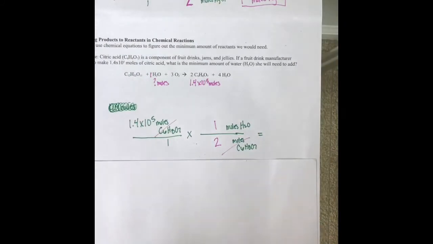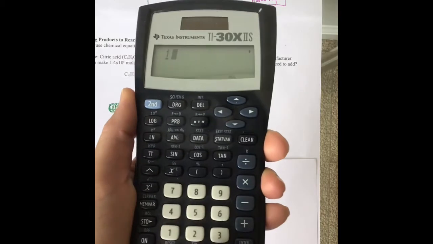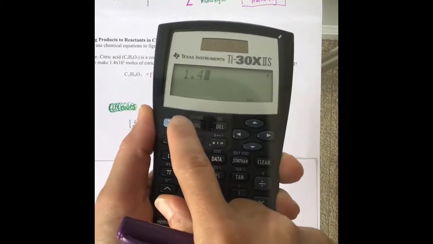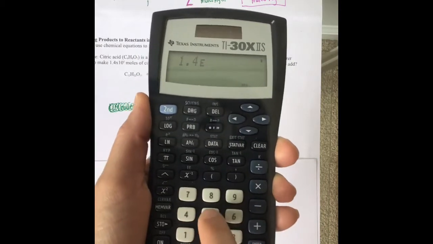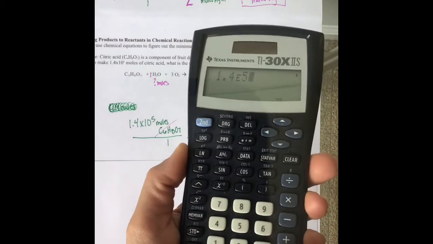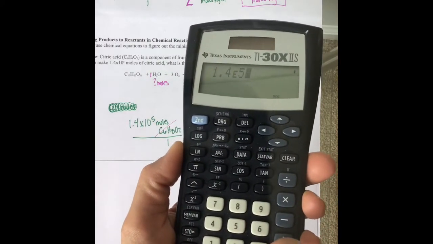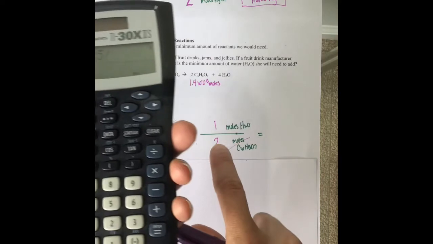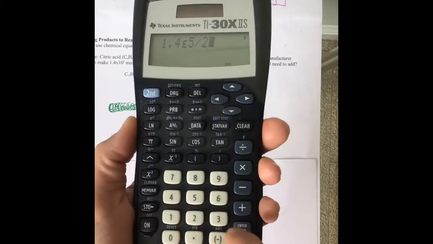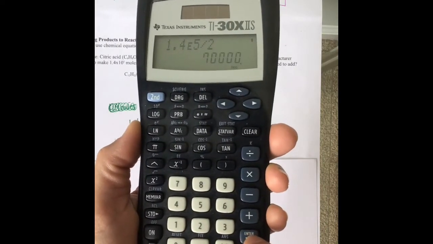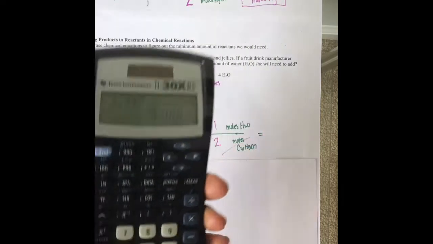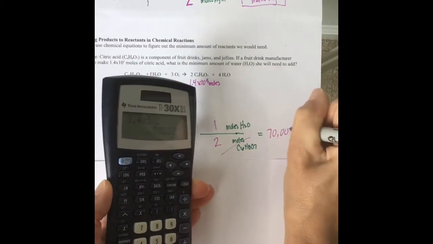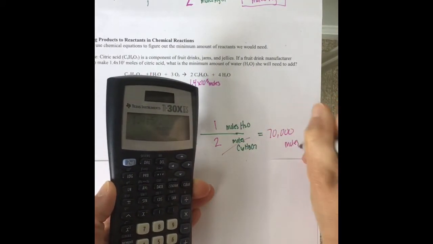Now this is a really good place to practice using that scientific notation on our calculators that we talked about a couple lectures ago. 1.4 second E5. Remember, I don't do times 10. I use my exponent button. And then I need to divide by 2. It should look like this. I get 70,000 moles of water.